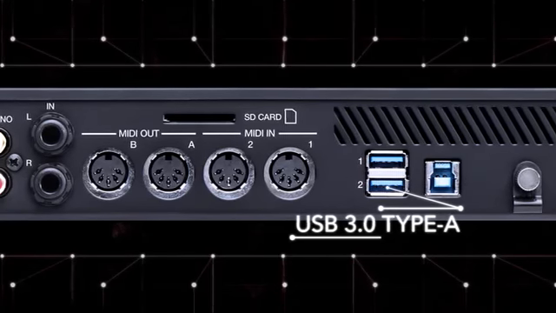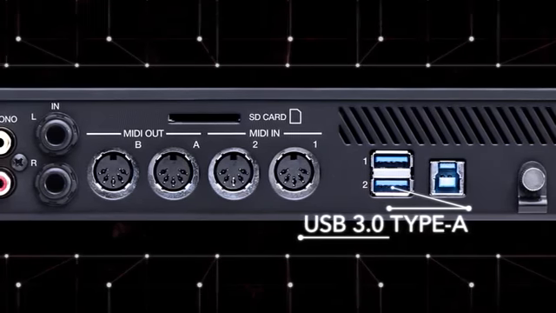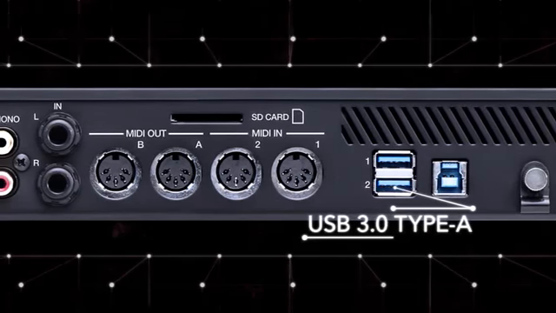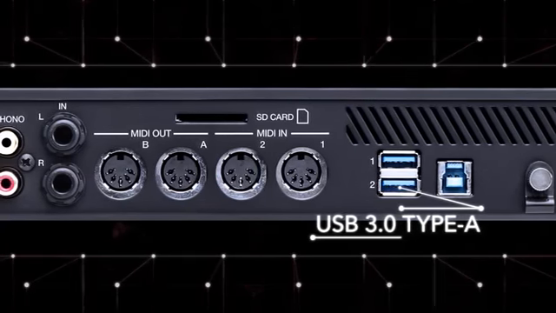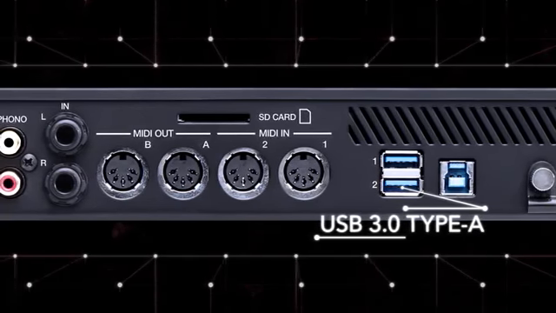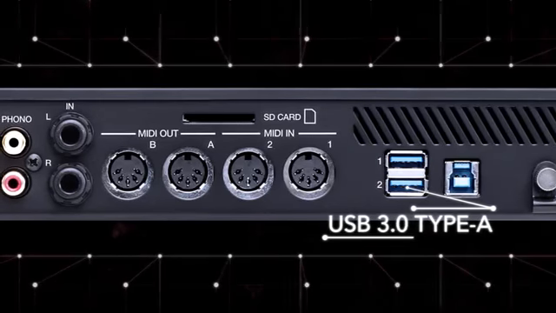These devices can include such things as a thumb drive to import your personal samples and save projects, USB-powered MIDI instruments that can be used to play the built-in library of instruments featured in the Vault 2.0, and even a QWERTY keyboard for typing and saving metadata relevant to your project.